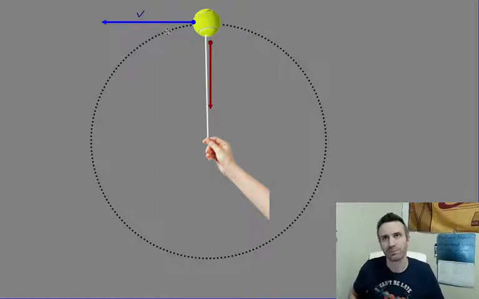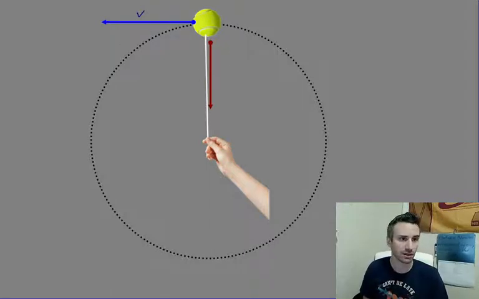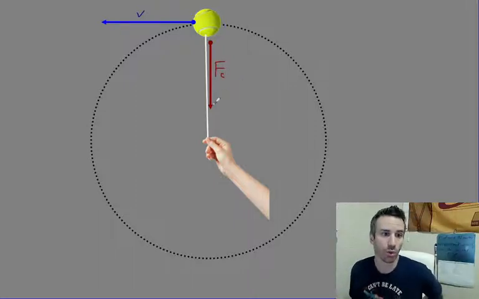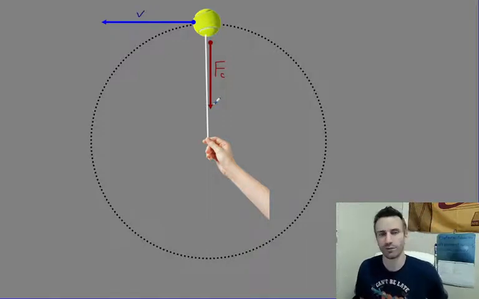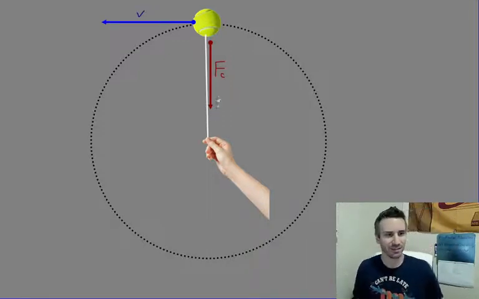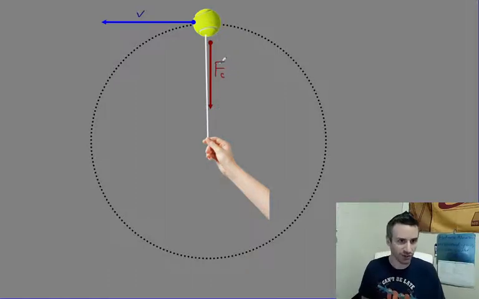But what about its acceleration and its force? So the acceleration and the force are both acting down. So there's a center-seeking force that is known as a centripetal force. I prefer to say centripetal because it helps me spell the word better, and my English college professor said it that way. And of course, any force is equal to ma.